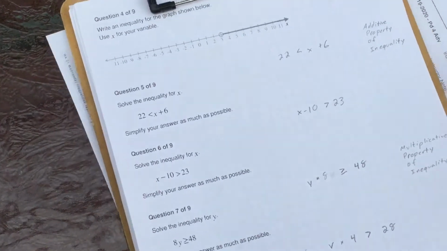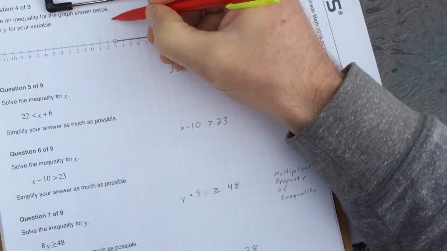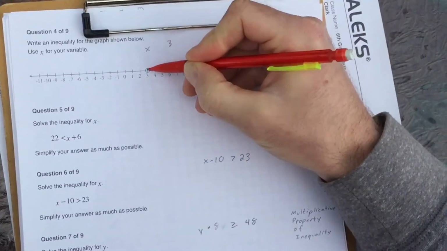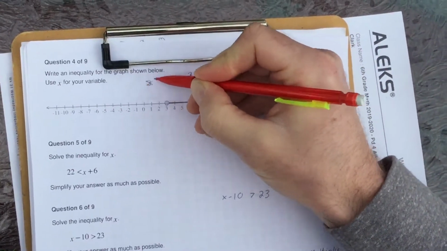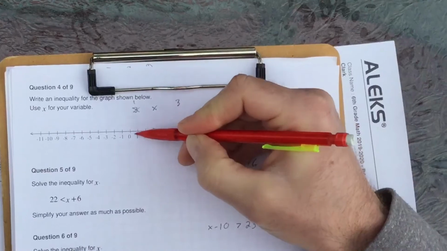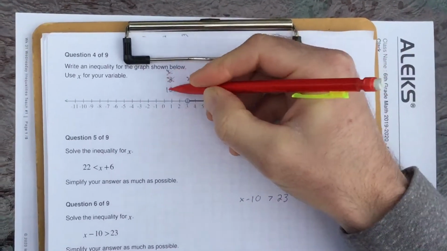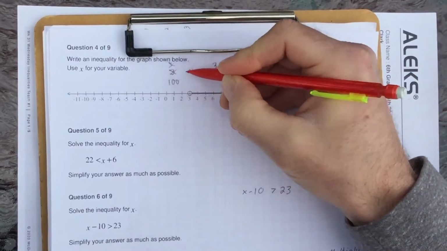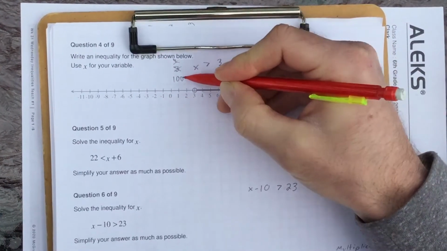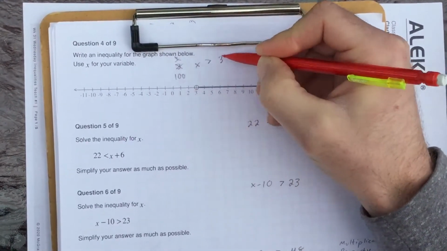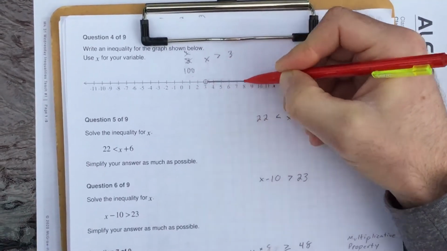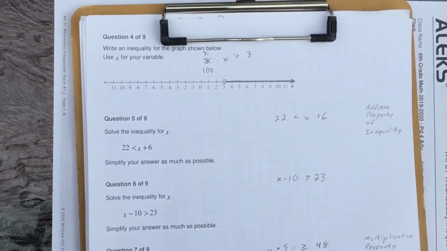Okay, let's do another one like that. So we have x and we have 3. It can't be 3, that doesn't work. Can it be 1? No. Can it be 100? Yes. So for this, we can't have an equal sign. 100 is greater than 3, well, so is x. Anything going in this direction.